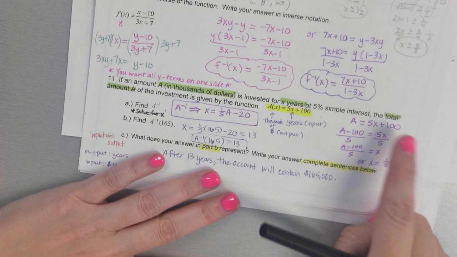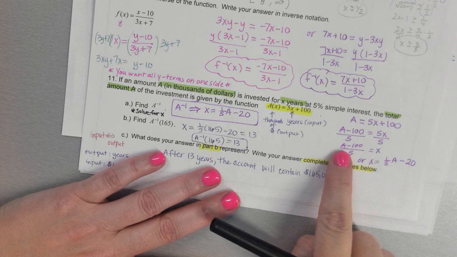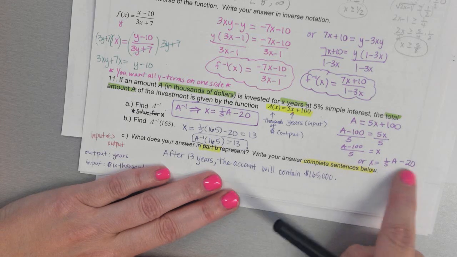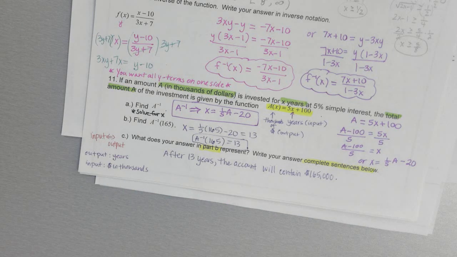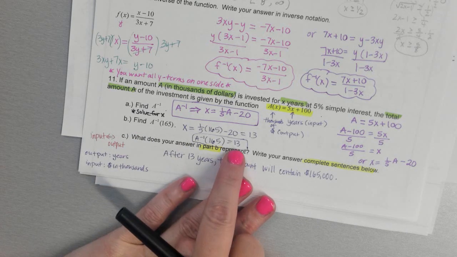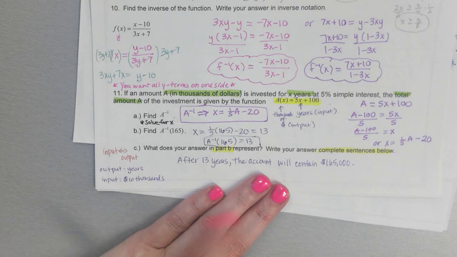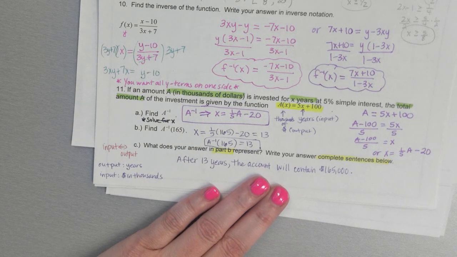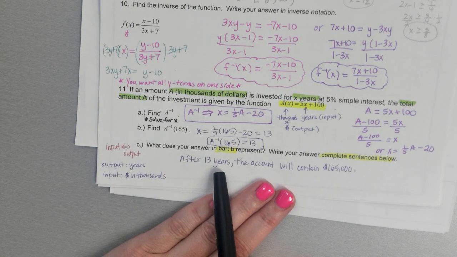Okay, so if you solve for x, you're going to subtract 100, divide by 5. You could leave it like this. If you did A minus 100 divided by 5, that's fine. If you split them up, that's fine too. Either one of those are correct, okay? Now, I want you to pay attention to this. When you're finding the A inverse and you get 13, this is how you're going to leave this. And then your explanation is where you apply if it's measured in thousands or if it's measured in hundreds. Okay? You have to make sure you put it in context.